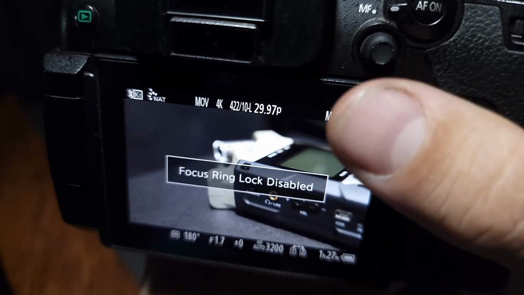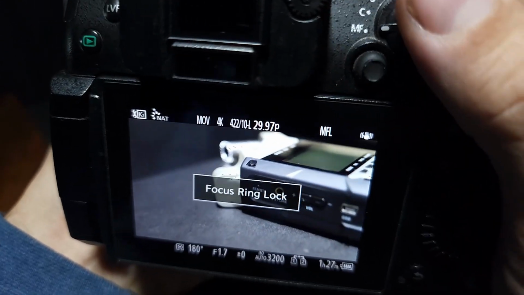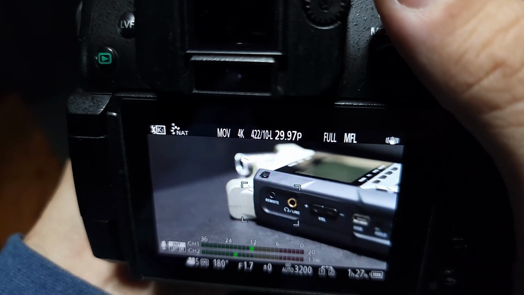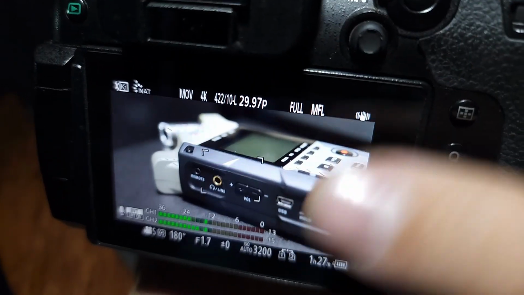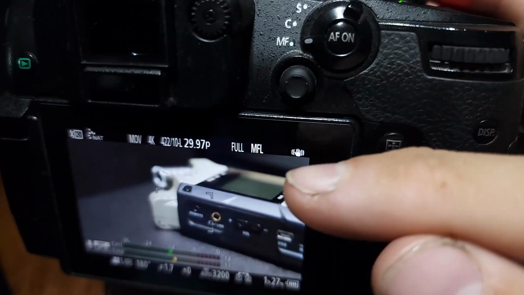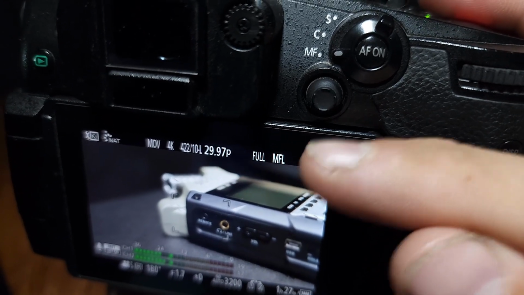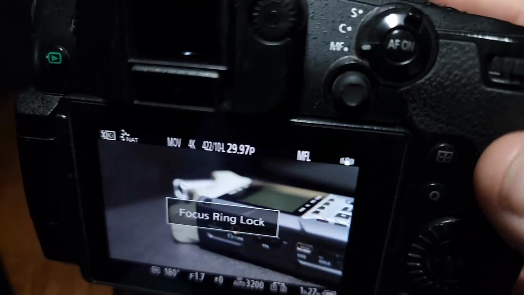Now you can toggle this while you're recording. So I like to do focus ring lock occasionally, and then I know that no matter if I accidentally touch this focus ring, I will not change my focus. And you'll see that when you press it, it says MFL, which means manual focus lock. So if I go back here, it's manual focus, and then manual focus lock.